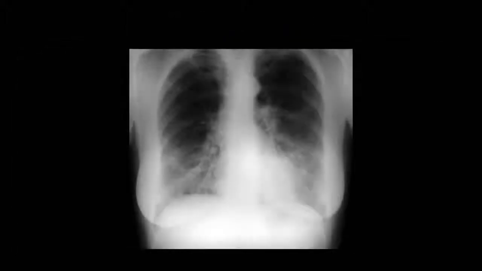In this example, we see opacification in both lower lung zones. The opacifications are not as sharply defined as in the last two films, and there are no obvious air bronchograms. This is bronchopneumonia.